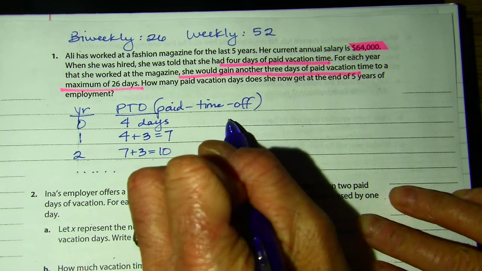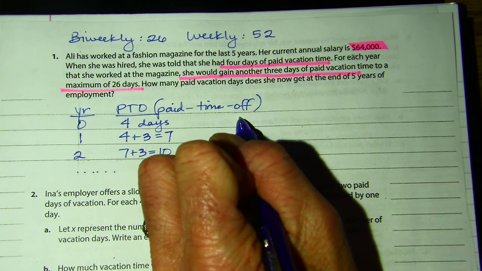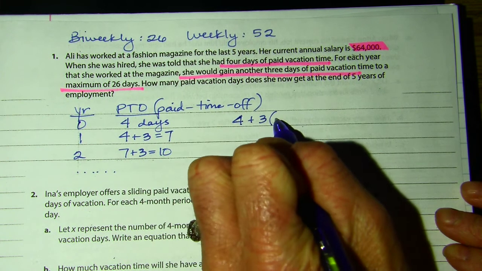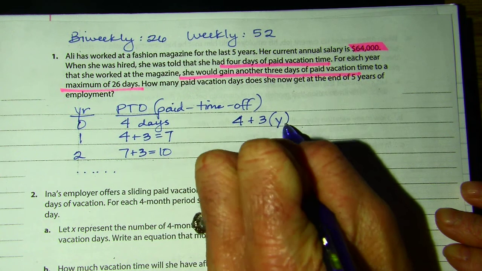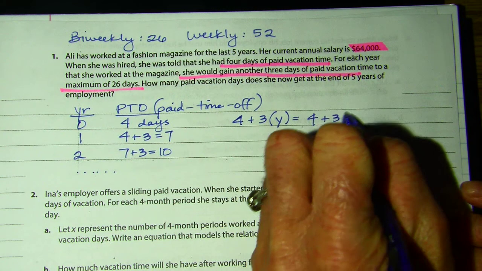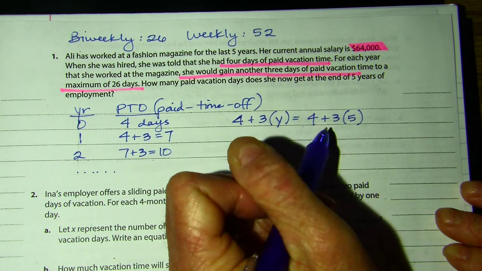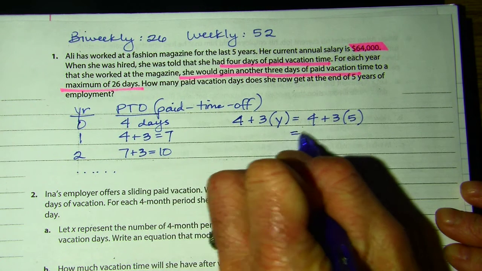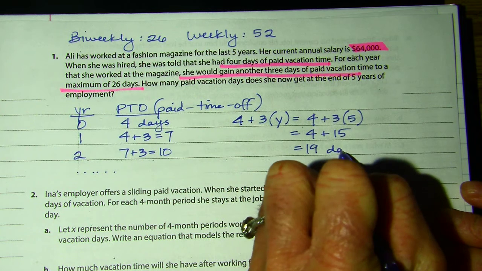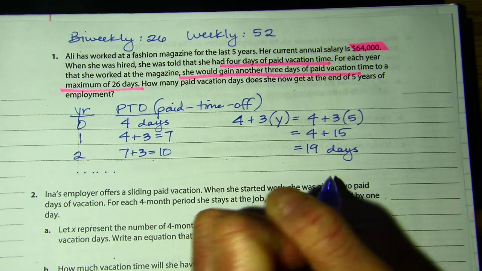So she gets, kind of a formula, 4 days plus 3 times the number of years she's worked. So it's saying she has worked 5 years. So 4 plus 3 times 5, 4 plus 15, that would give me 19 days, which are work days.